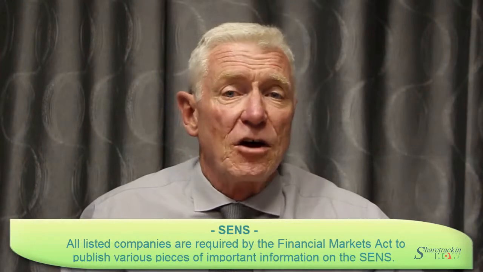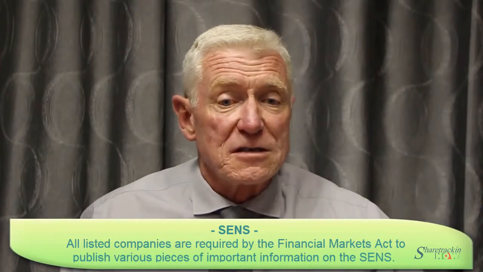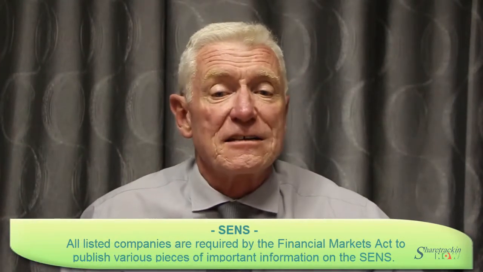Companies, and especially those listed on the JSE, have to disclose many other pieces of information. At their registered office, they have to keep a register of fixed assets. They have to keep a register of directors. They have to keep a register of directors' interests in the company, and so on. Those companies which are listed on the JSE have to follow the JSE rules, which require that all listed companies must make regular announcements on the Stock Exchange News Service, or the SENS, as it is known.